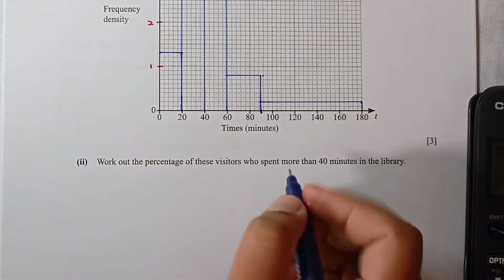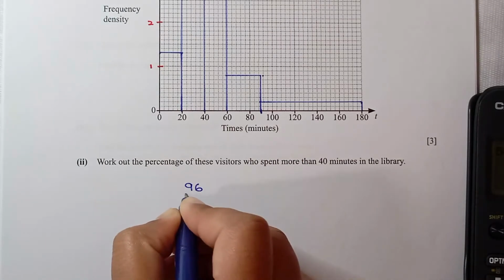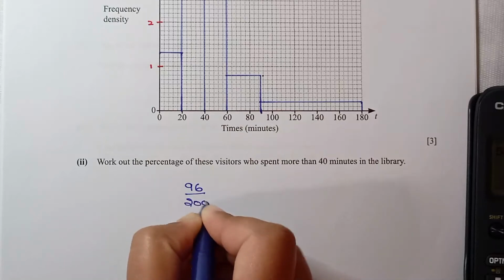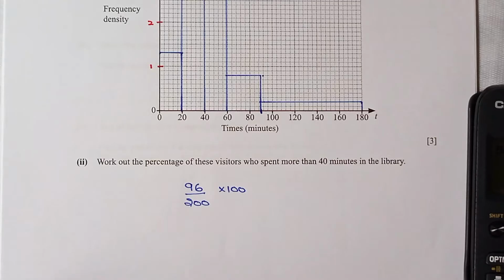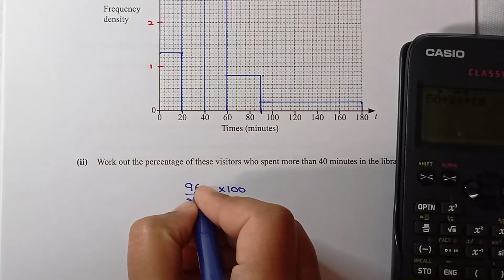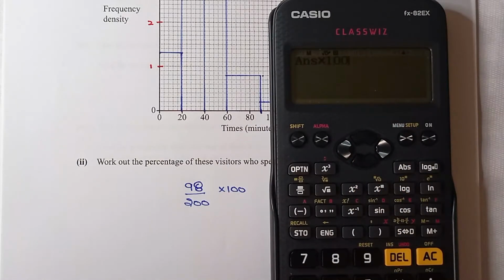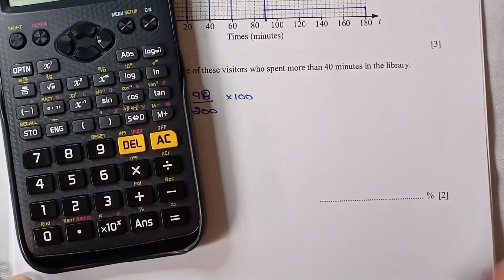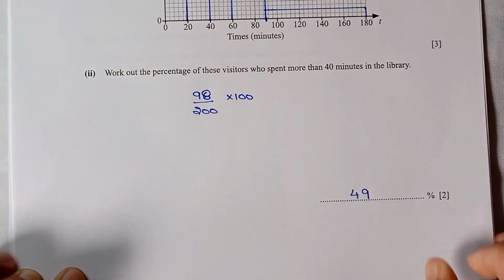So we can say the percentage would be 96 spend more than 40, and the total are 200, times by 100, because we are finding the percentage. So 96, it's 98, yeah, 98 times 100 and dividing by 200, this would be 49%. So 49% of the visitors spent more than 40 minutes in the library.